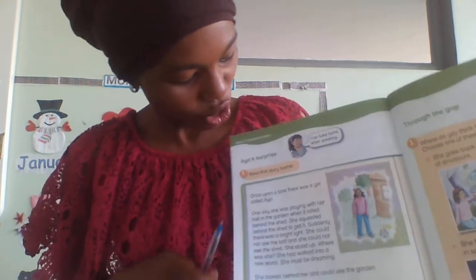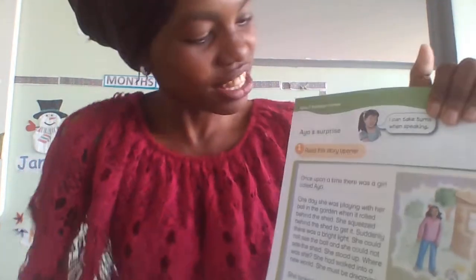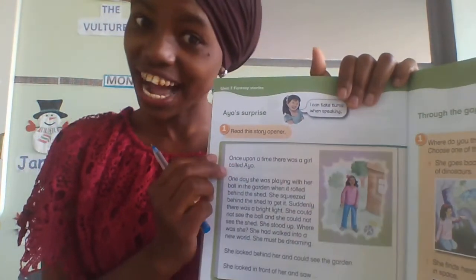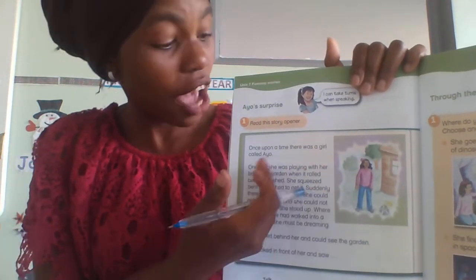Guess what? Today we are going to read a new story. What's that story? Oh my goodness. Just wait and see. Oh, our story is called Ayo's Surprise. Can you all see? Yes, Ayo's Surprise. Let's read together and see the fantasy, the imaginary things in this story.